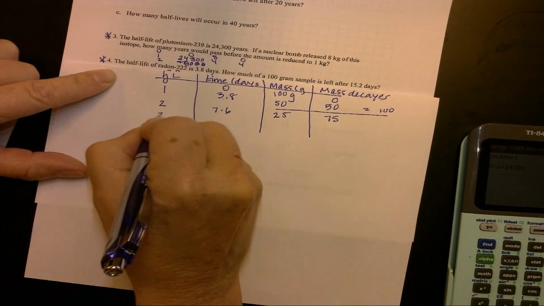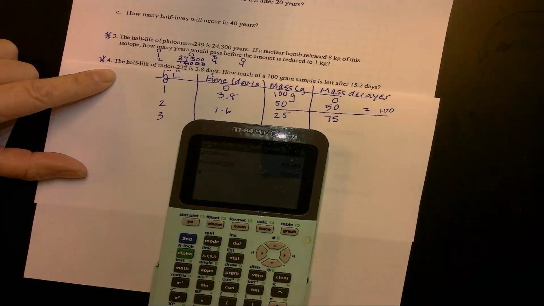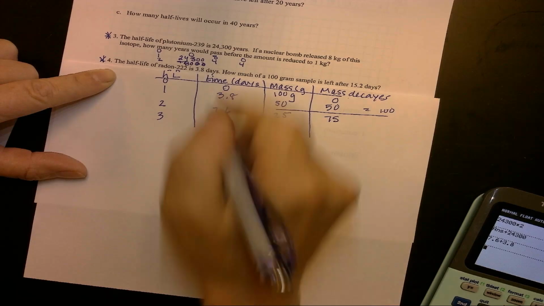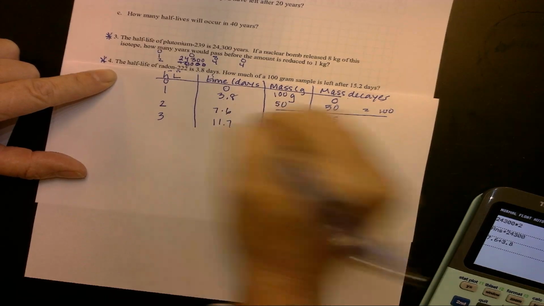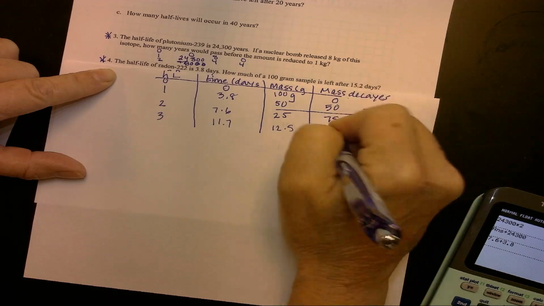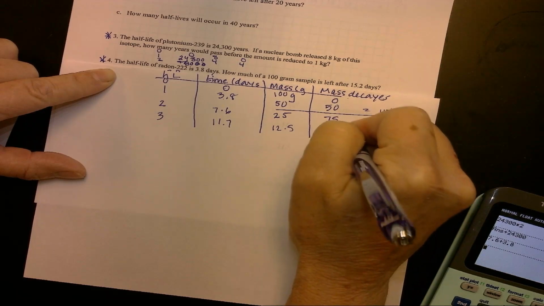Next, 3 half-lives: 7.6 plus 3.8 goes to 11.4 days. 12.5 is left, so the decayed mass is 87.5.